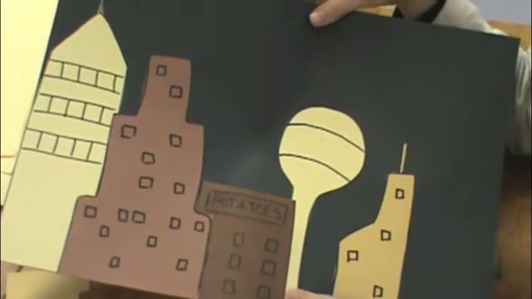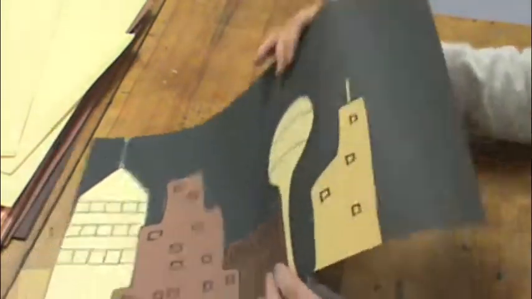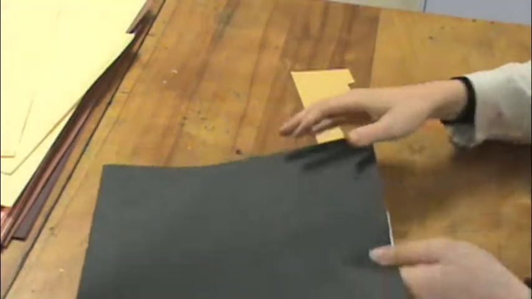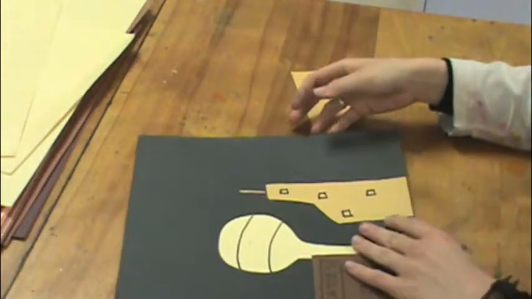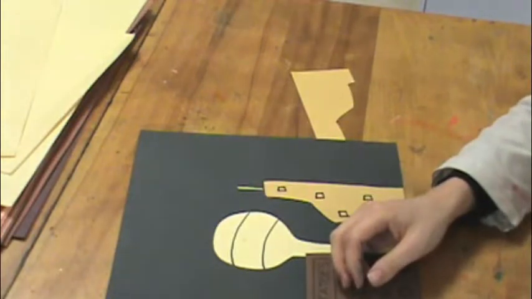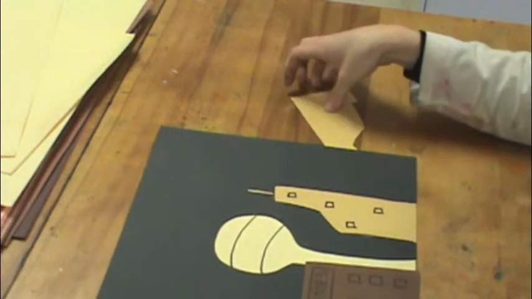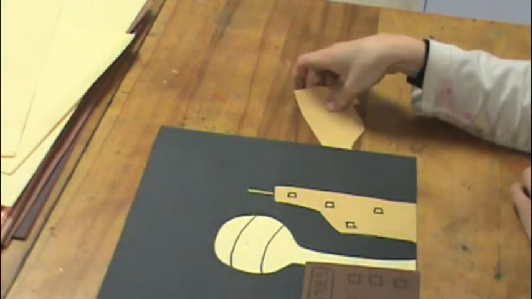Does that make sense? When we're all done and we have them all glued down, we're going to write our names on the back. If you don't get your buildings all glued down today, write your name on the back of the building and we'll hold on to it till next time. And then next week we will add a beautiful sky to our nighttime scene.